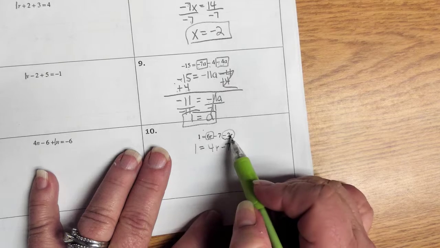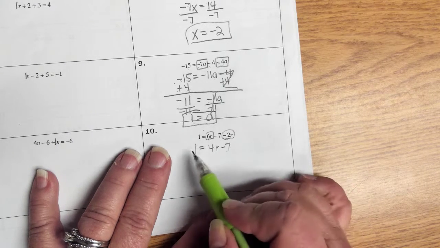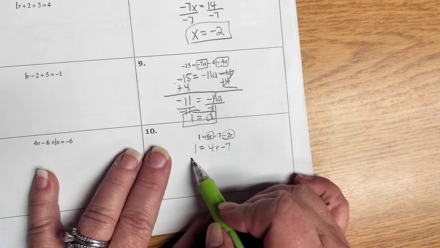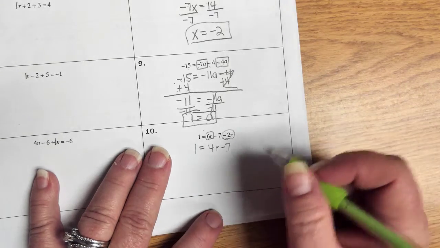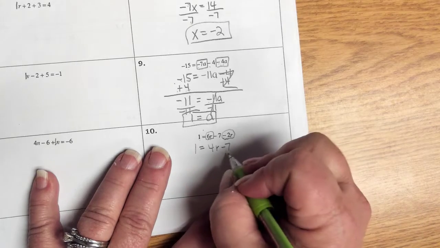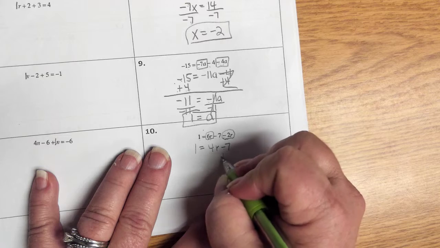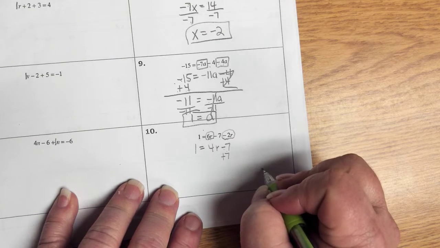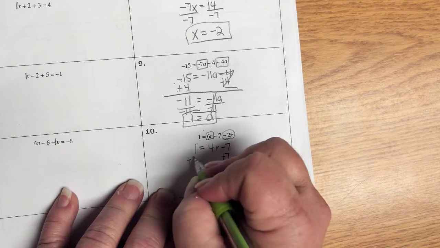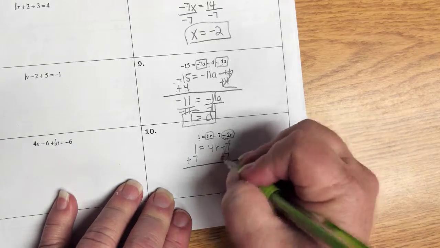So these are combined. Now I need to get this negative 7 over to this side of my equation because I want constants on one side, variables on the other. You're going to hear me say that forever. The opposite of minus 7 is plus 7. So what I do on one side of the equal sign, I must do on the other side of the equal sign.